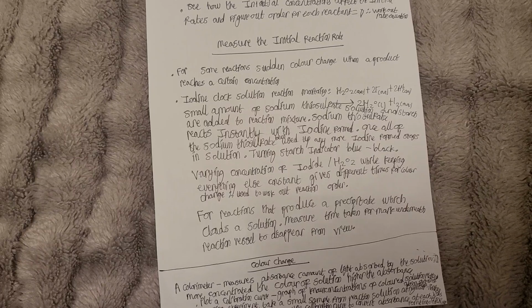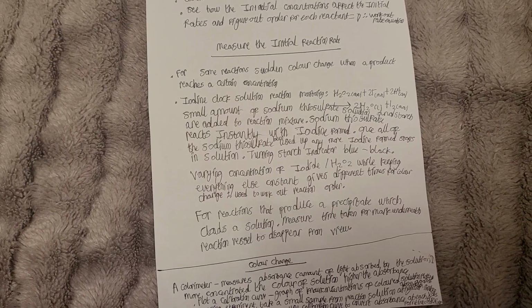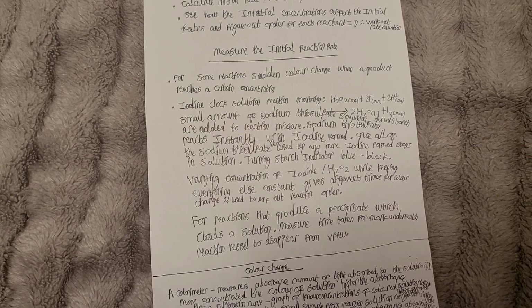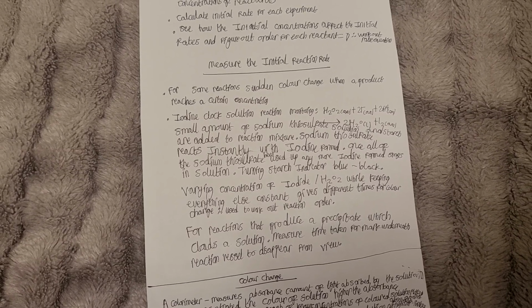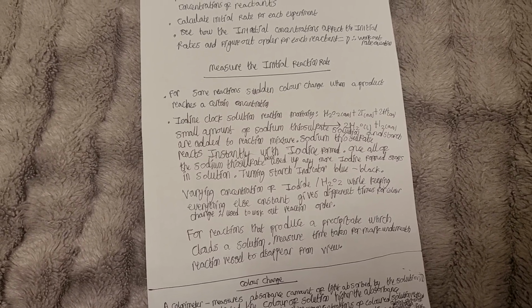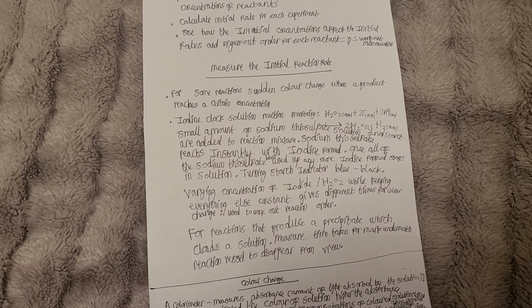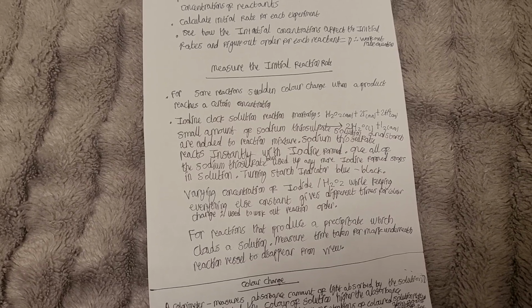Measuring the initial reaction rate. For some reactions, a sudden color change happens when a product reaches a certain concentration. In the iodine clock reaction, the reaction we're monitoring is H2O2 (aq) + 2I⁻ (aq) + 2H⁺ (aq). A small amount of sodium thiosulfate solution and starch is added to the reaction mixture.